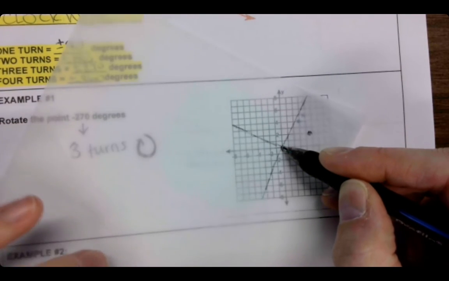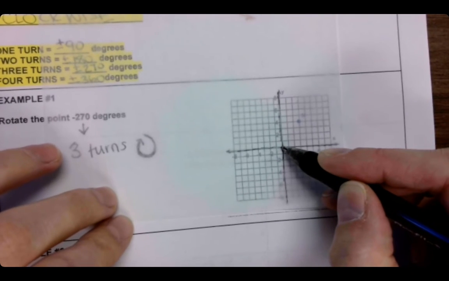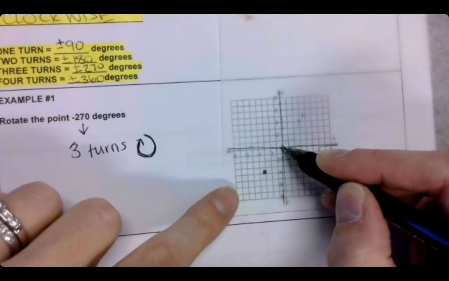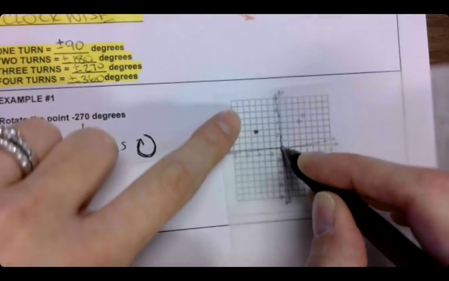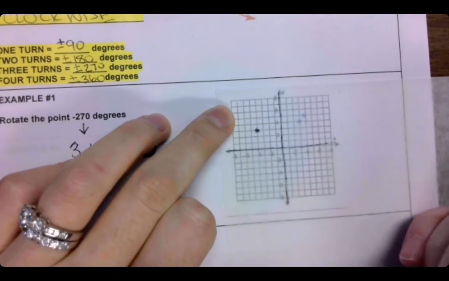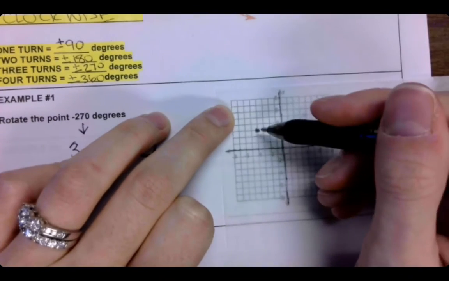So clockwise is this way. Okay? So remember, when it hits that X and Y axis again, it matches back up. That's 1 turn. That's 2 turns. And then that's 3 turns. So now the hard thing is, right, before it was just, oh, how many turns is it? And then you would get it out. Now we actually need to plot it.